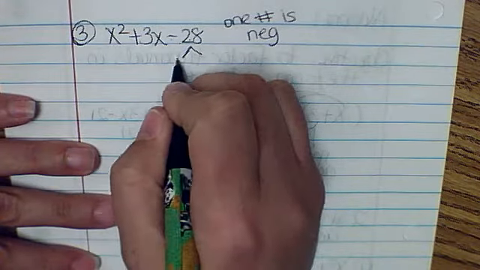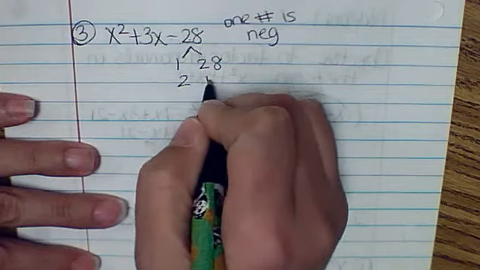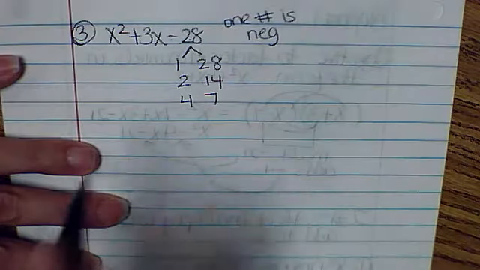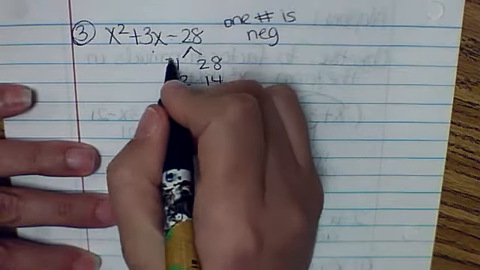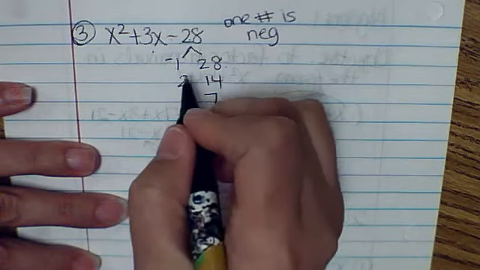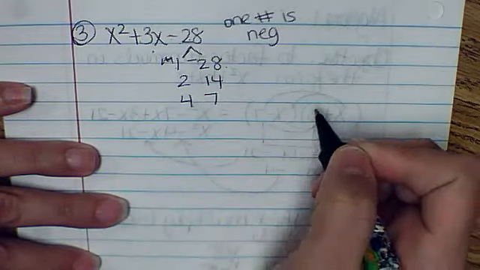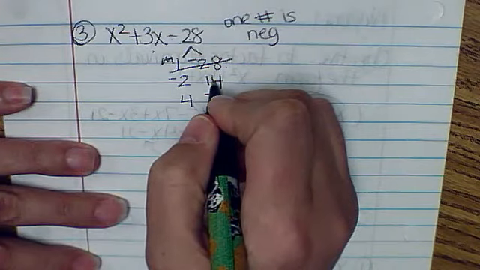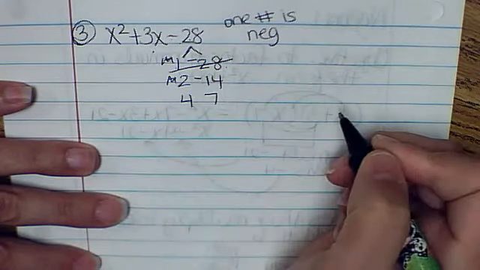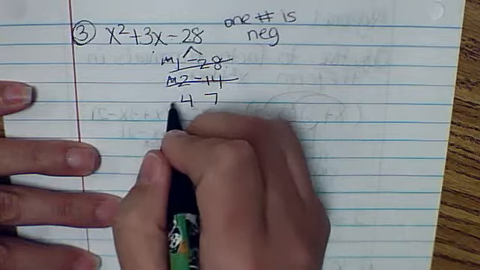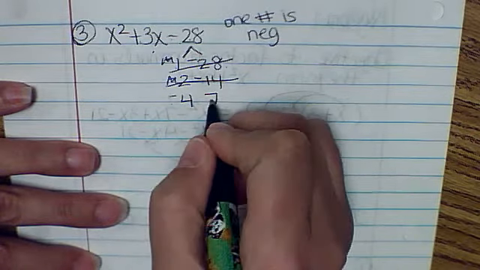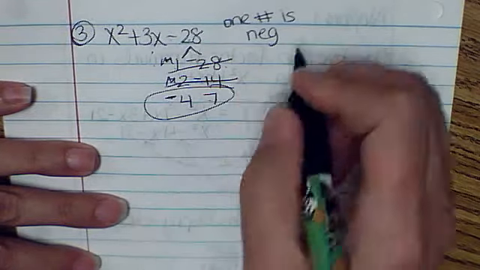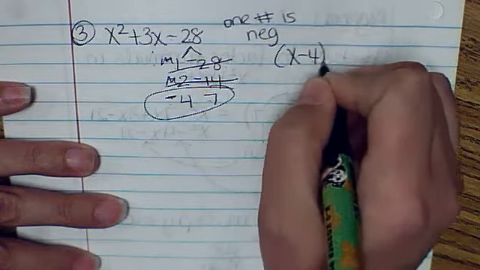So what we're going to do is make our list like normal: 1 and 28, 2 and 14, 4 and 7. Now we're going to play around with negative signs to see how we can get a 3. If I try negative 1 and positive 28, I don't get a 3. If I try 1 and negative 28, I don't get a 3. If I try negative 2 and 14, I don't get a 3. If I try 2 and negative 14, still don't get a 3. So 4 and 7, if I try negative 4 and positive 7, do I get a positive 3? Yeah. So negative 4, positive 7. X minus 4, x plus 7.